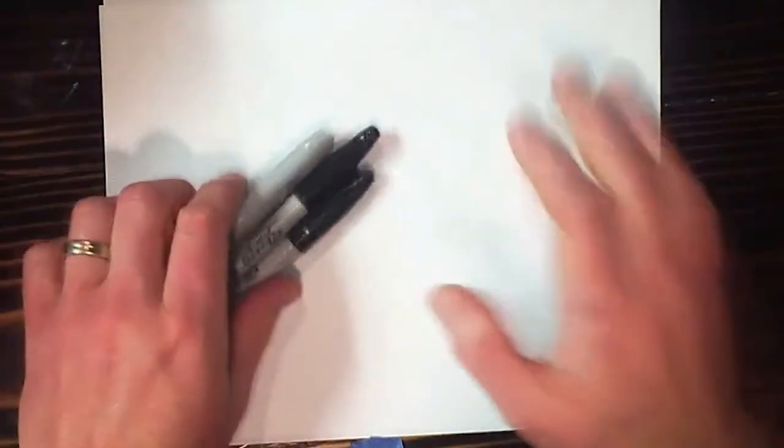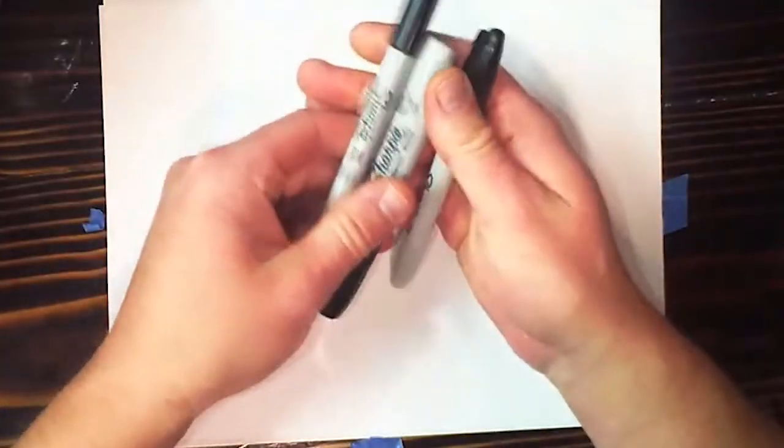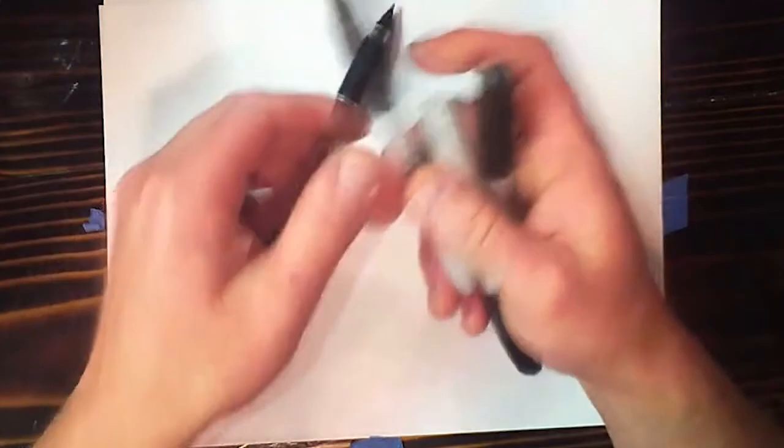So, I got my paper all ready, got my markers, got a thin marker, some medium-sized markers, a thick marker, and I doubt we'll need it, but I always got to have that guy around, a big old thick marker.